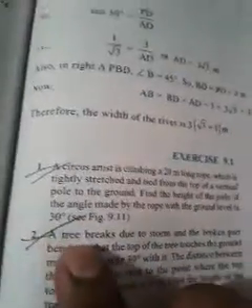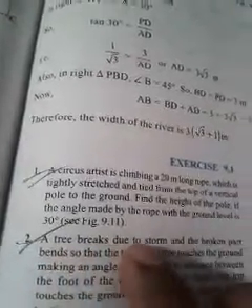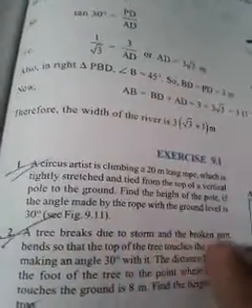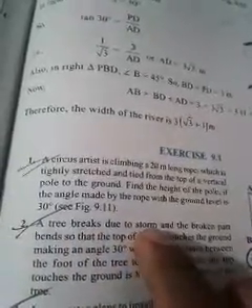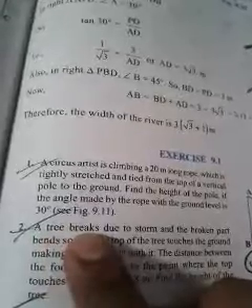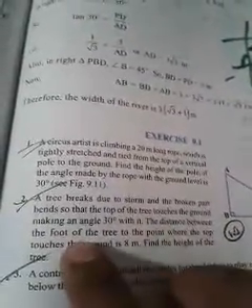And the second question is, a tree breaks due to storm, and the broken part bends so that the top of the tree touches the ground, making an angle 30 degree with it. The distance between the foot of the tree to the point where the top touches the ground is 8 meter. Find the height of the tree.